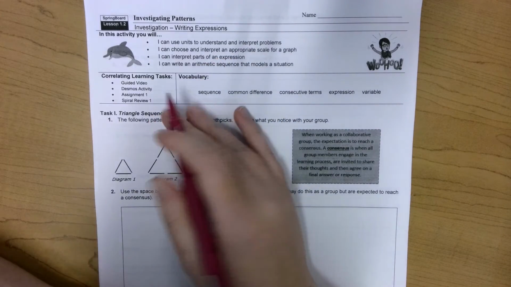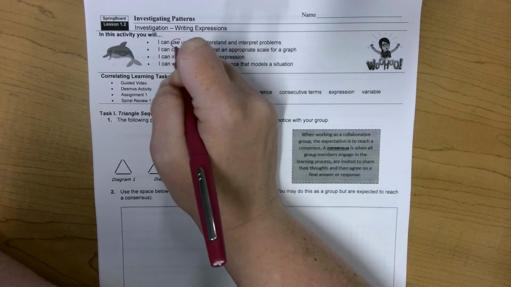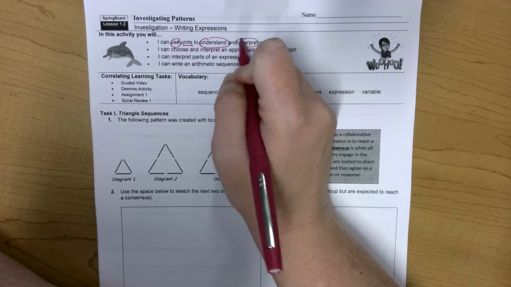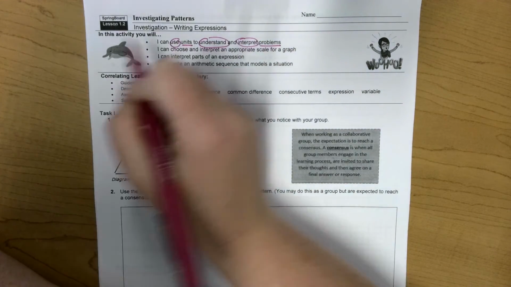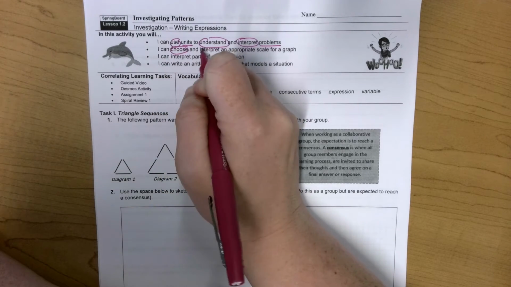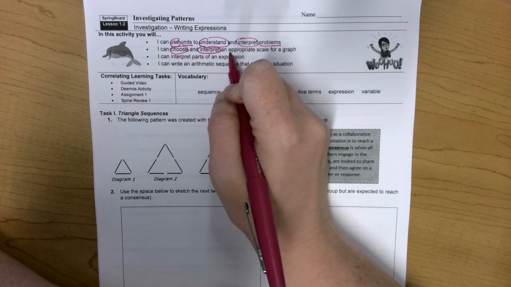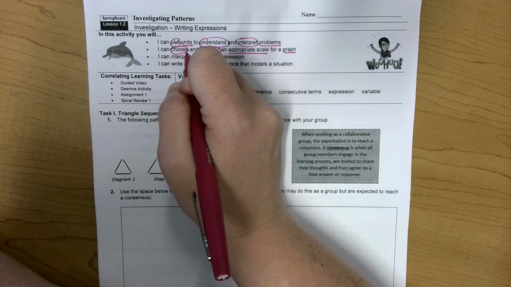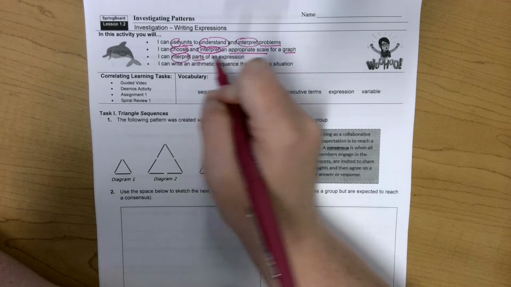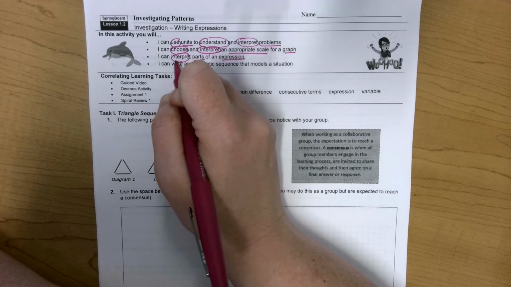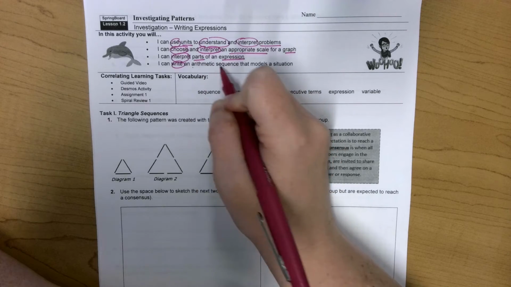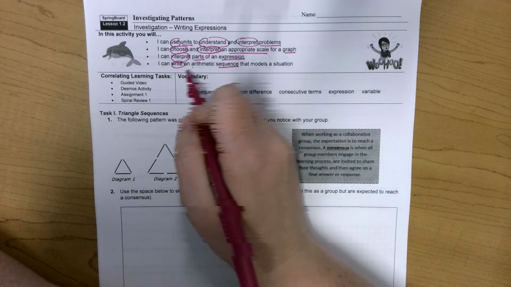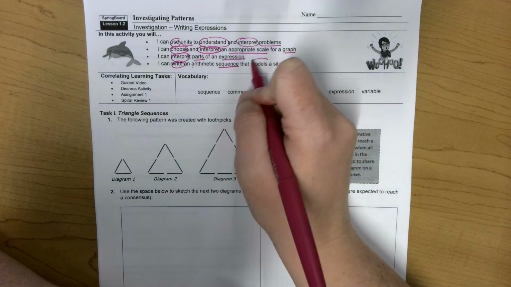In this activity, we're going to use units to understand and interpret problems. We'll be able to choose and interpret an appropriate scale for a graph. We can interpret parts of an expression. And we can write an arithmetic sequence, or just a sequence. It doesn't have to be arithmetic. We'll get into that in a later unit. But we can write sequences that model a situation.